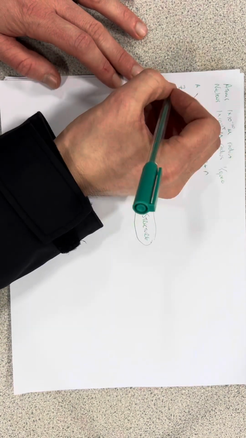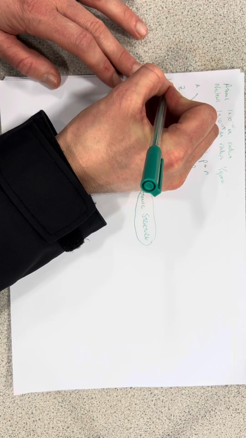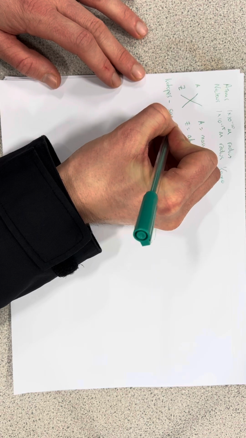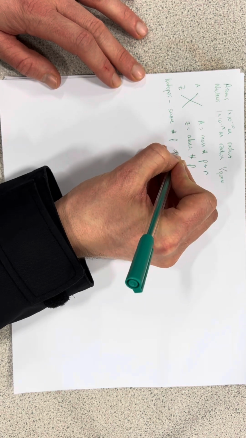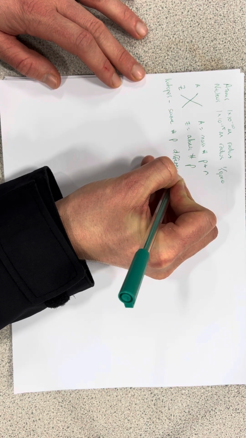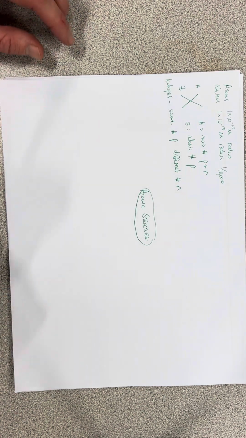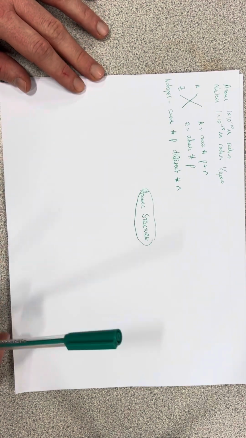Okay, now for lots of elements there are isotopes. An isotope is an atom with the same number of protons but a different number of neutrons. Okay, and what we're going to see in a little while is that some of these isotopes are actually unstable, which makes them radioactive.